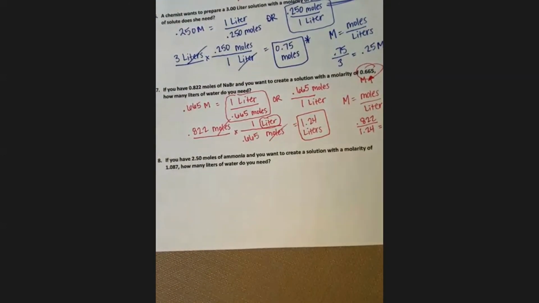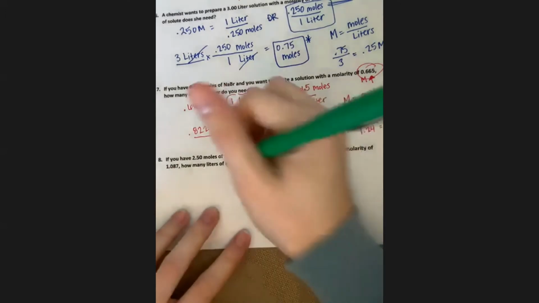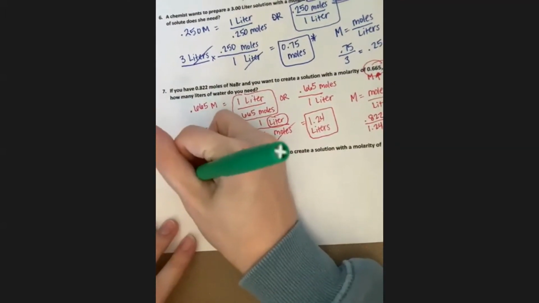Okay, the last one, number 8. Same kind of problem. We have 2.5 moles of ammonia. And again, in any of these, it doesn't matter if it tells you hydrochloric acid, ammonia, carbon dioxide. It doesn't matter. This word could be anything. So don't let words like that stress you out, wondering what ammonia is or anything. If I have 2.5 moles of ammonia, I want to create a solution with a molarity of 1.087. So that is my capital M right there. How many liters of water am I going to need?